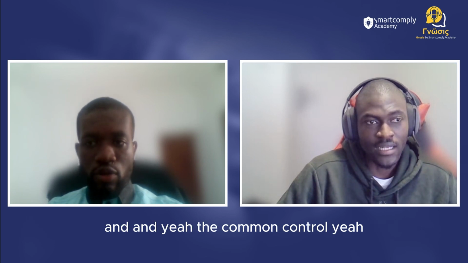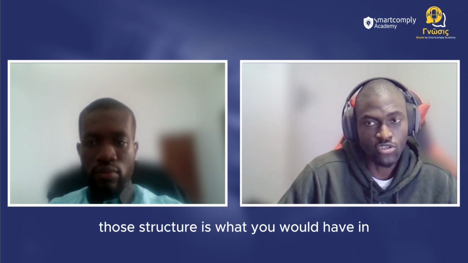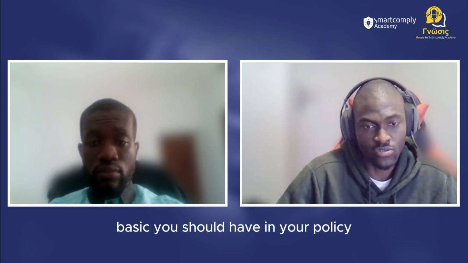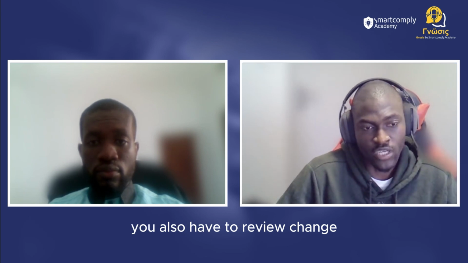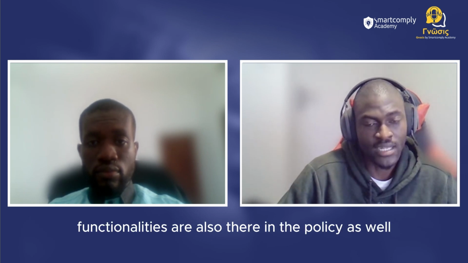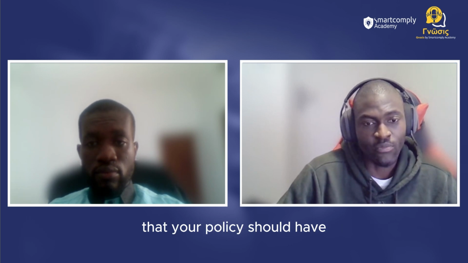So, document control. Yeah, so that structure is the basics you should have in your policy. Because when you're reviewing the policy, you also have to review to ensure that all of those different functionalities are there in the policy as well. So those are the structures that your policy should have.